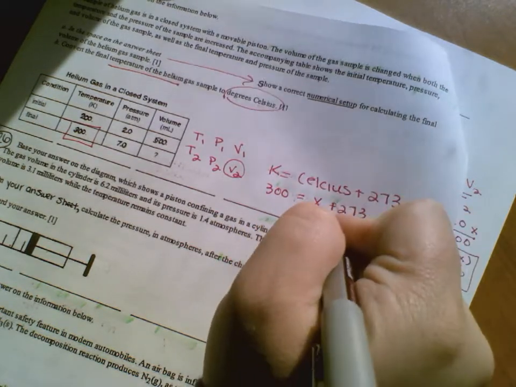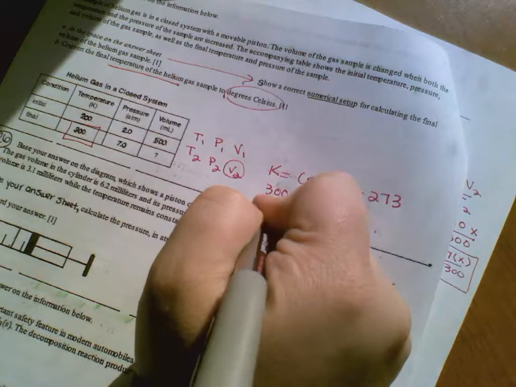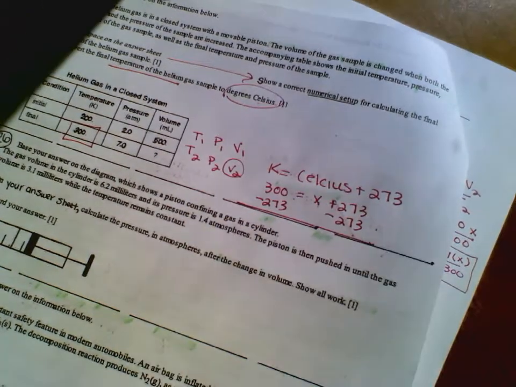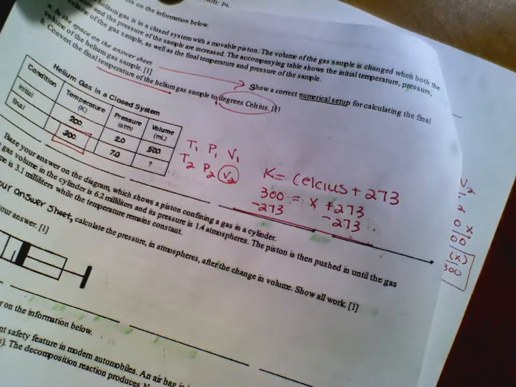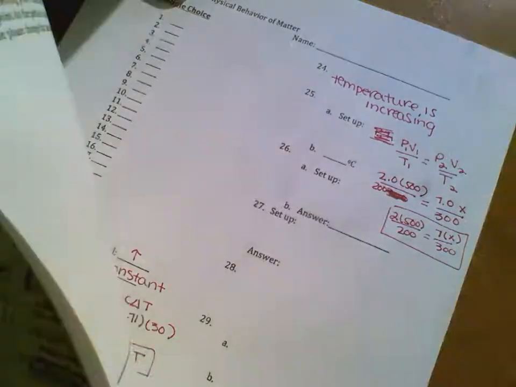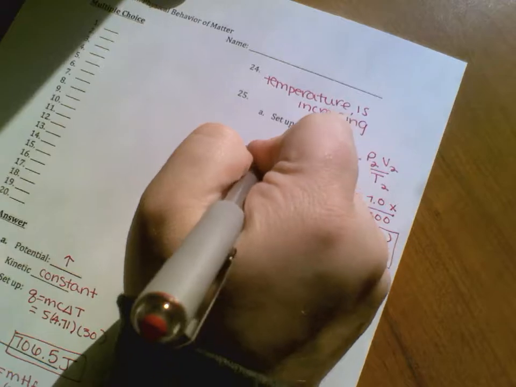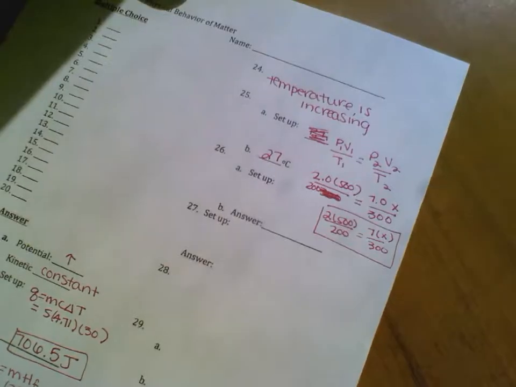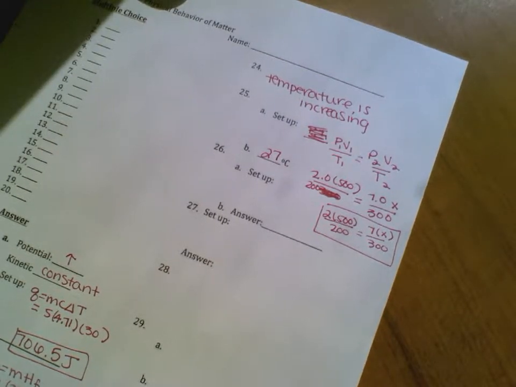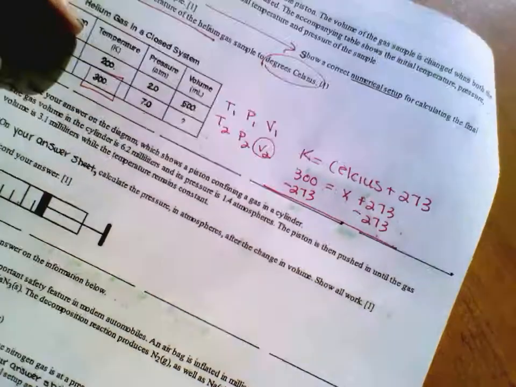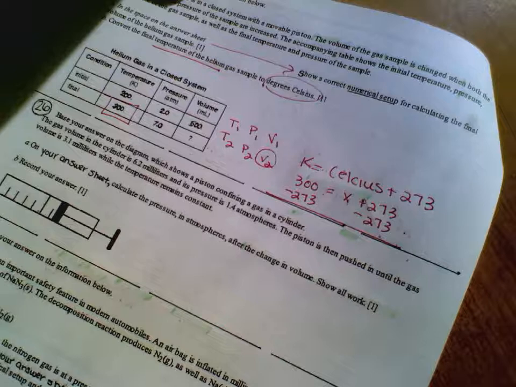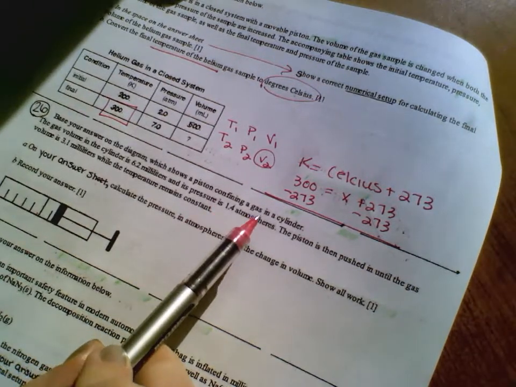So we'll subtract 273, subtract 273, and you're going to get 27. So I'll go to my answer sheet and write in 27. Okay, 26. Base your answer on the diagram, which has a piston confining gas in a cylinder.